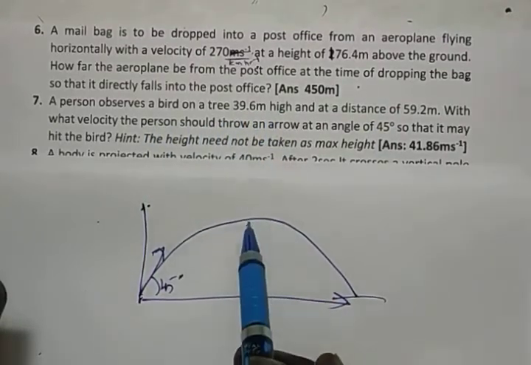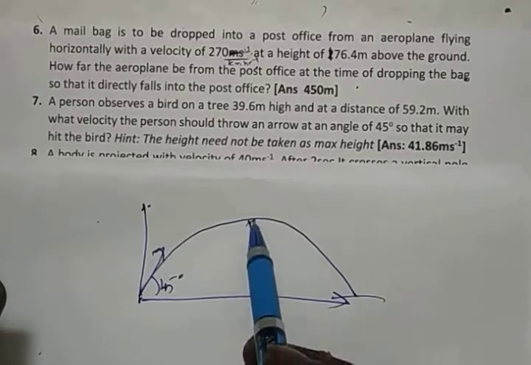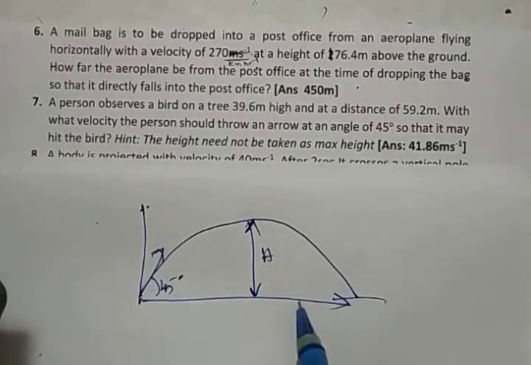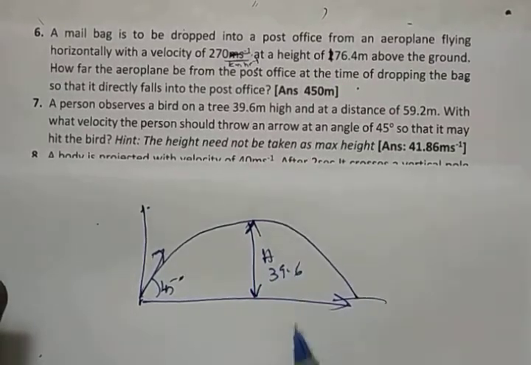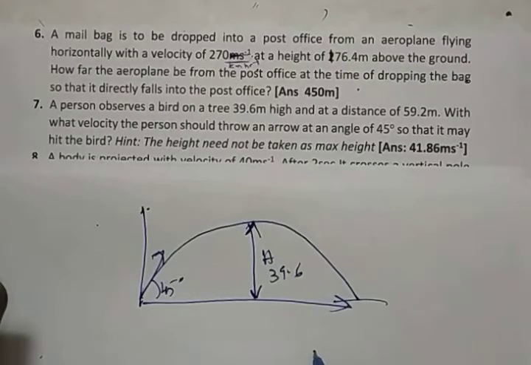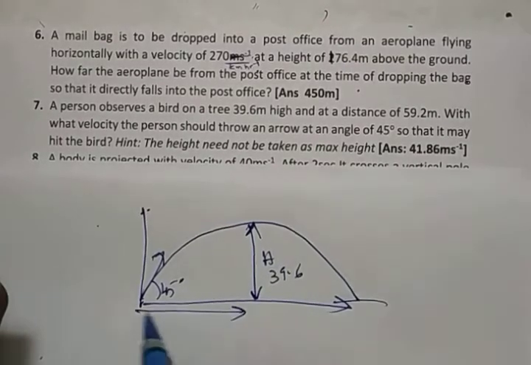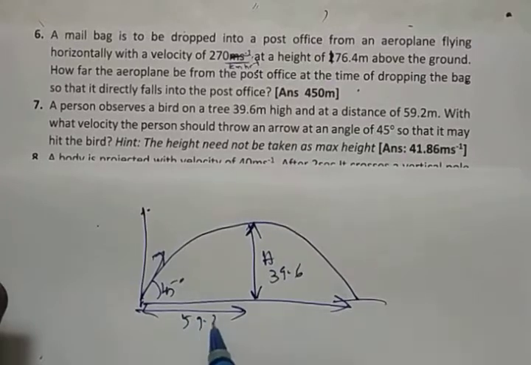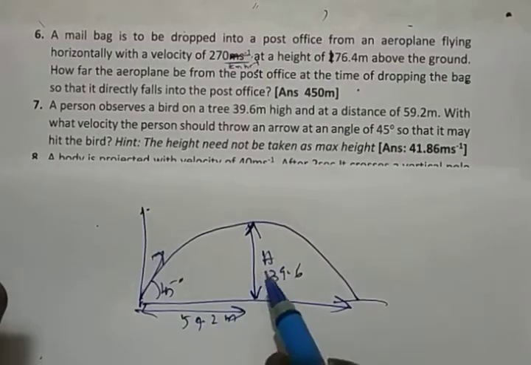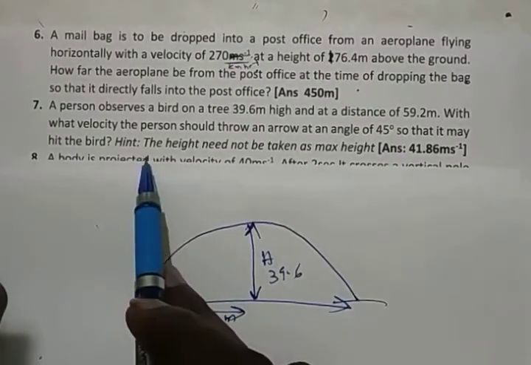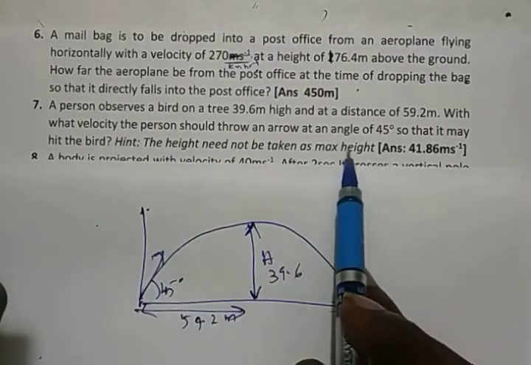39.6 meter high. So we think it is the maximum height. We think the maximum height is 39.6. That's what usually our thought is. And this is the distance here. This distance is given here as 59.2 meters. It looks like that. But the hint says the height need not be taken as maximum height.